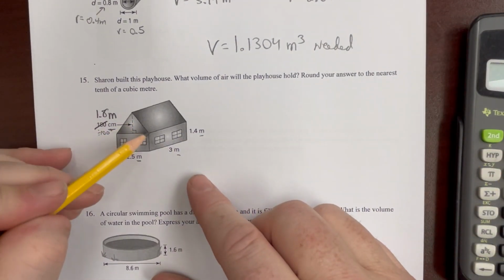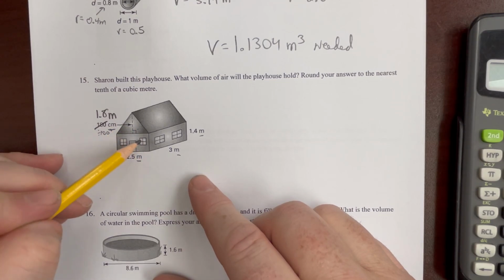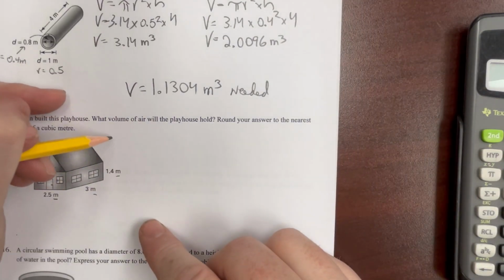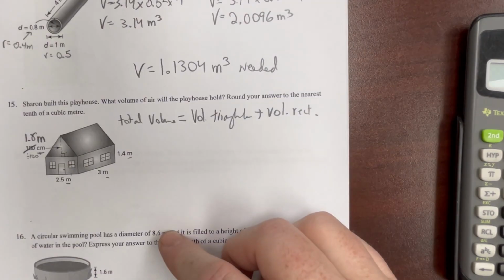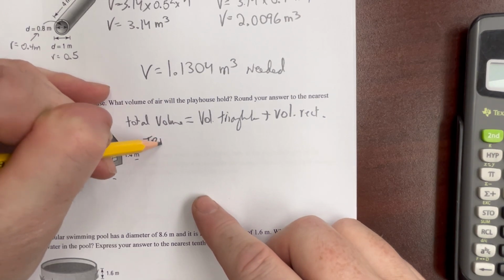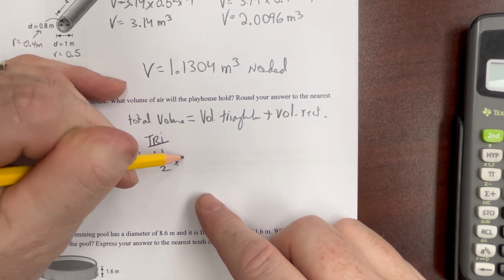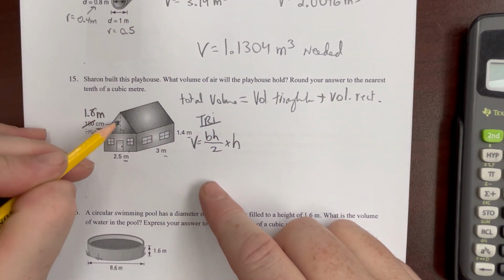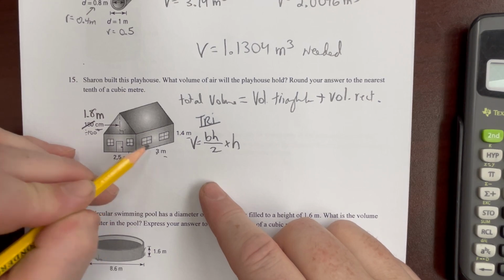Okay, so I'm going to find the volume of the triangular prism and the volume of the rectangular prism, and put them together for the total. That's what we're doing. For the triangular prism, the volume is base times height divided by 2, times length. Here the height is 1.8, the base is 2.5, and the length, sorry, is 3.